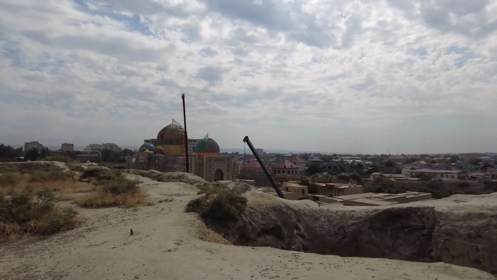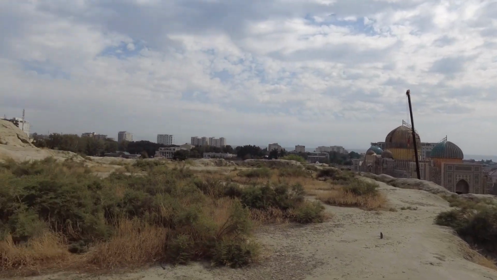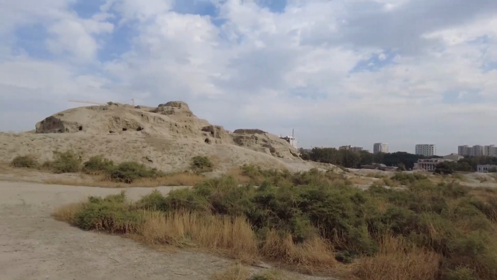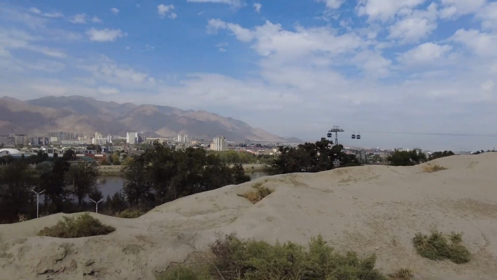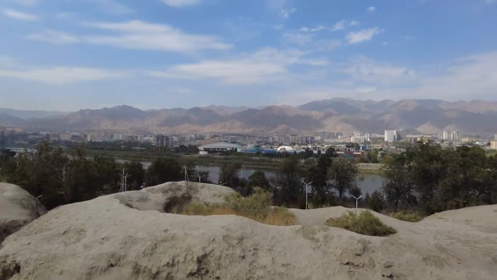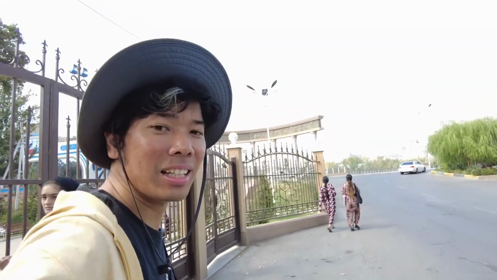So that's the new mosque, and this is the fortress of Khujand. That was the Khujand Fortress. Very beautiful view from top. You can see the Syr Darya and the mountain. Yeah, let's check one more time the mountain.